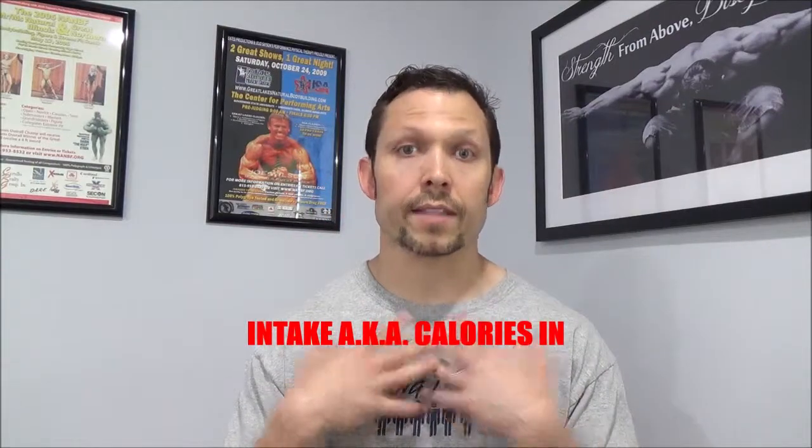What I mean by that is there's two basic ways to lose body fat or create that calorie deficit, okay? The first is your intake. This is the food that you take in, specifically the calories you take in. So obviously, to create that deficit, one tool is to reduce intake. Eat less, take in fewer calories, create that calorie deficit.